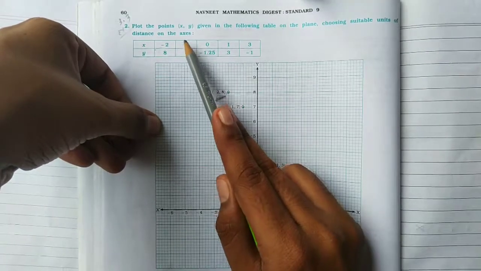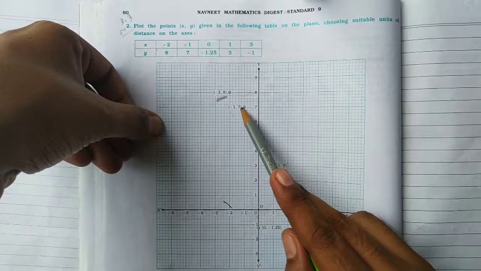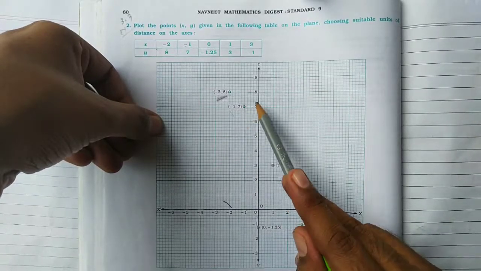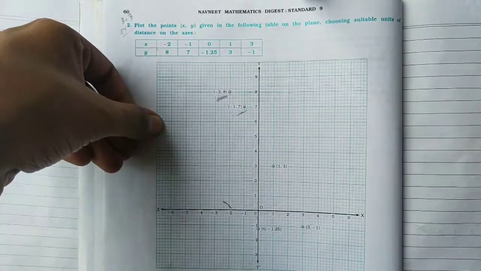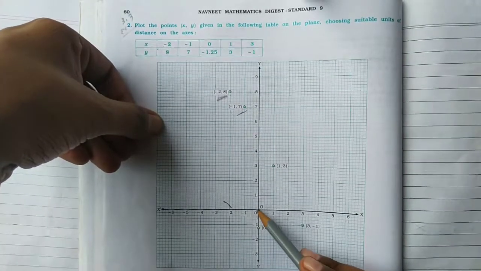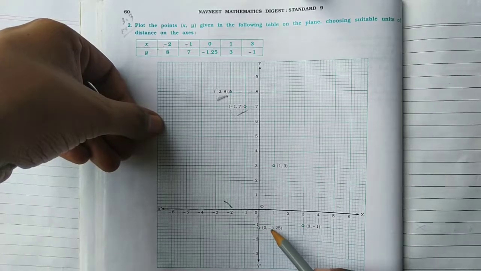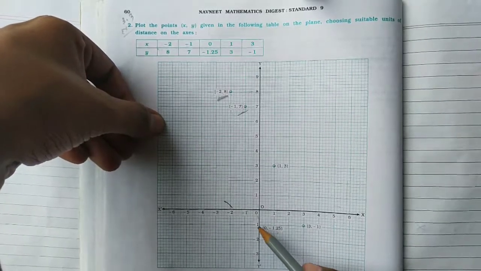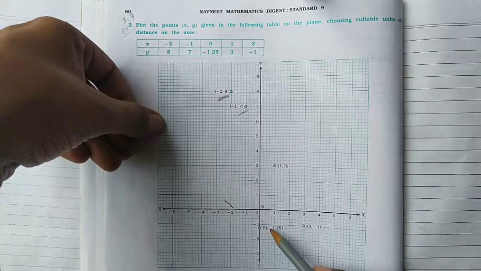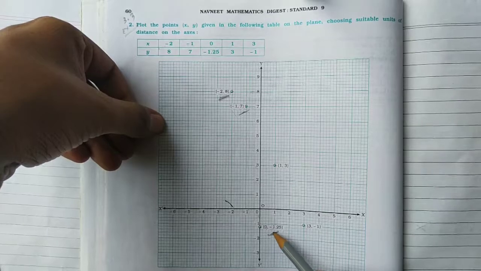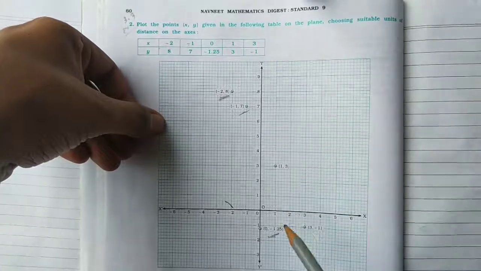Okay, minus 1 and 7. X-axis minus 1 and y-axis 7. So both intersect here, minus 1 and 7. 0 and minus 1.25. 0 on the x-axis is here, and minus 1.25 is between minus 1 and minus 2. Okay, it is here, 0 and minus 1.25.